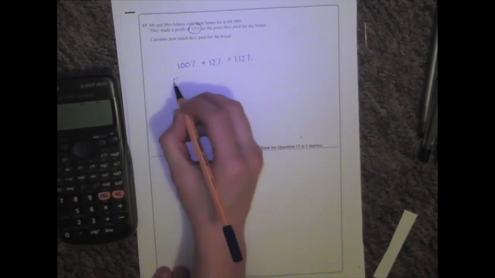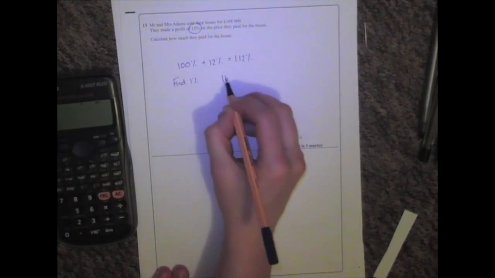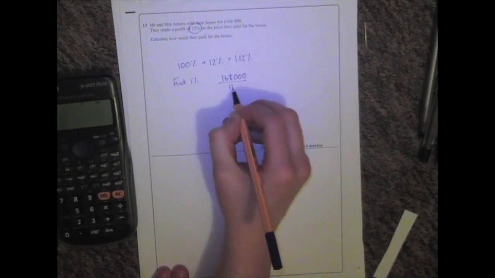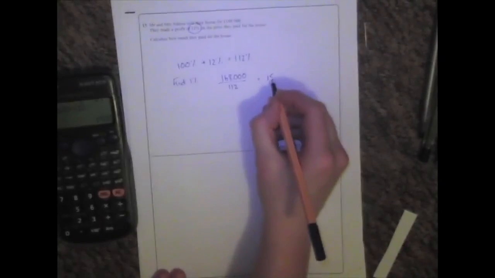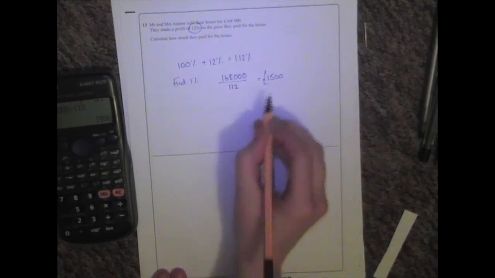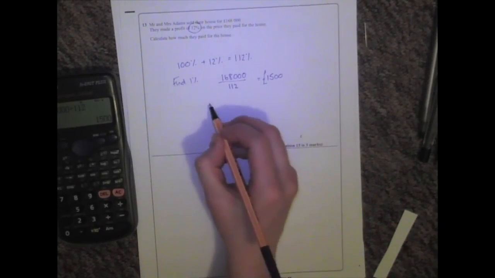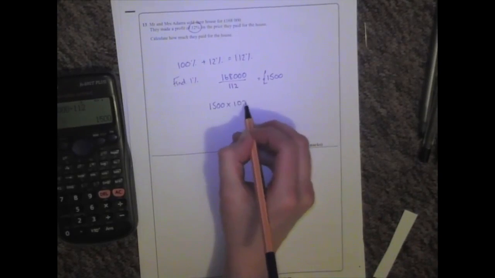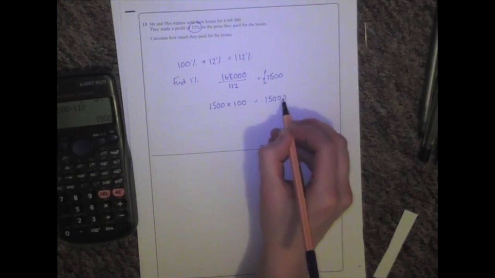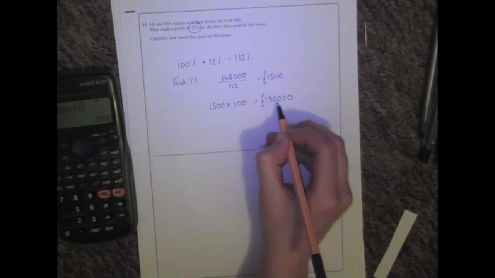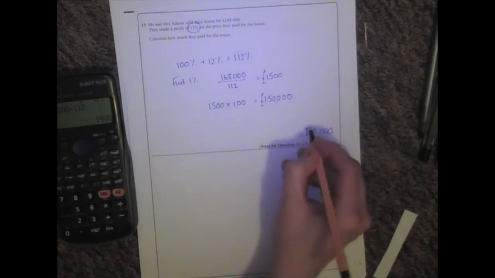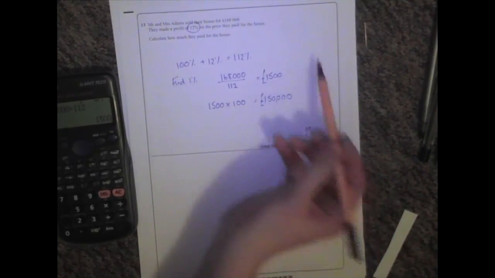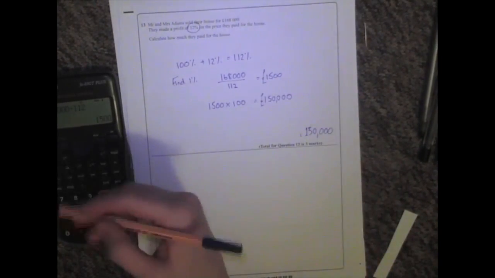So to find 1%, I'm going to have to do 168,000 divided by 112. That will get me 1%, which I can pop into my calculator: £1,500. Once I've got 1%, I need to go back up to 100%, so I'm just going to do 1,500 times 100 to give me £150,000. It's exactly the same method as we used previously with the percentages. I'm going to find 1% of the amount and then multiply it back up again afterwards.